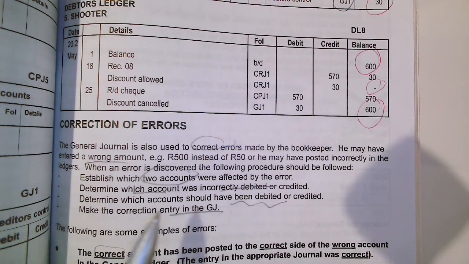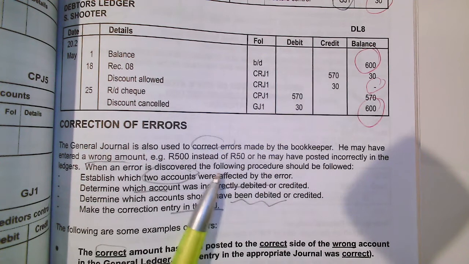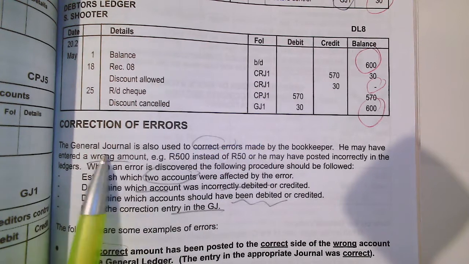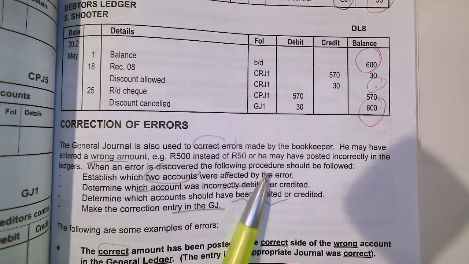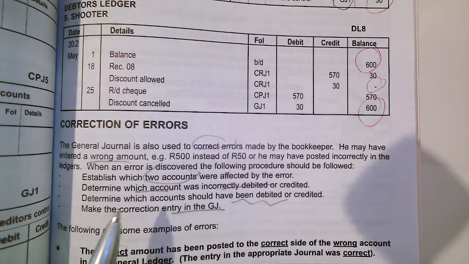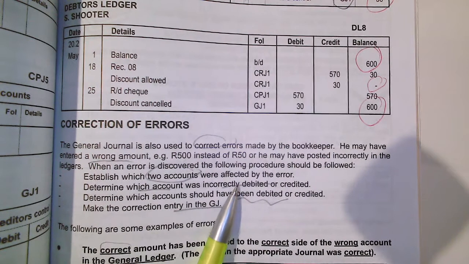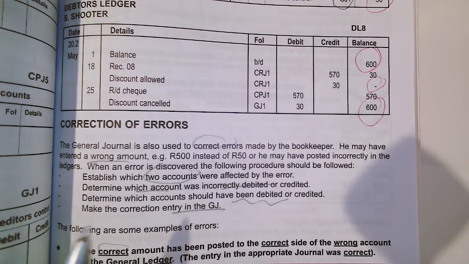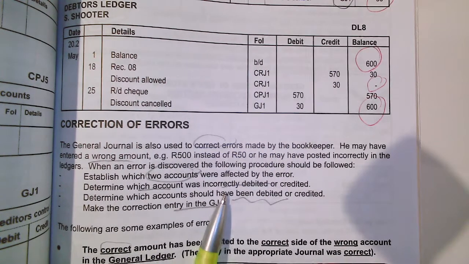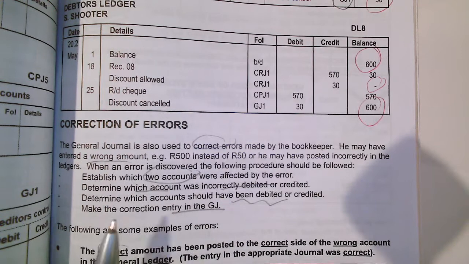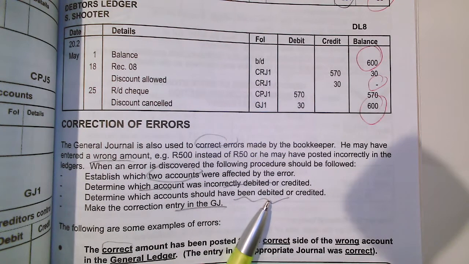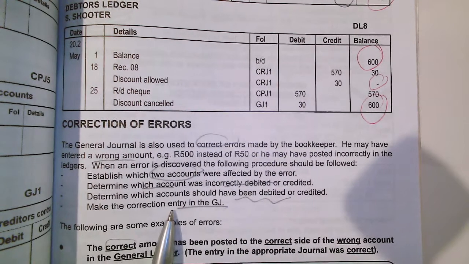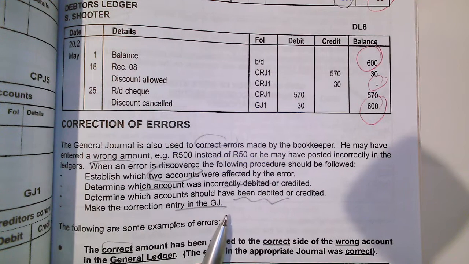Sometimes the bookkeeper makes mistakes, and then the only way to really fix it or correct it is to do transactions in the general journal. When an error is discovered, there's a procedure that should be followed. You must first decide which two accounts were affected by the error, and then determine which account was incorrectly debited or credited, and then determine which accounts should have been debited or credited so that you can fix it. And then you make the correction entry in the general journal.